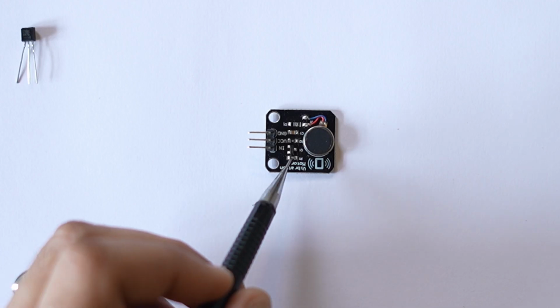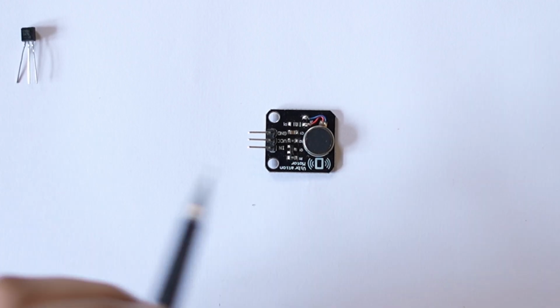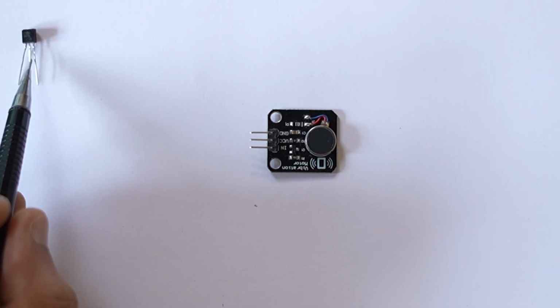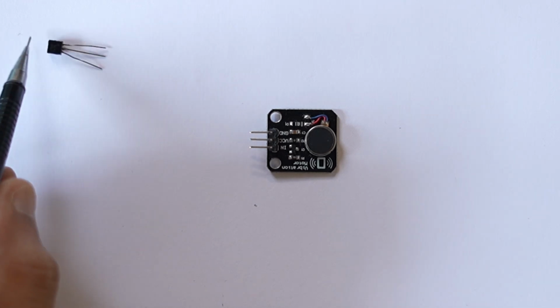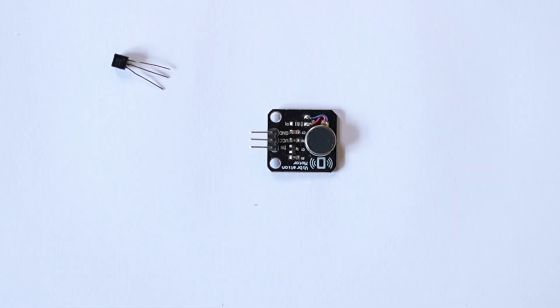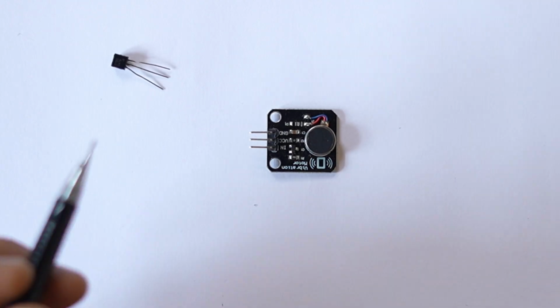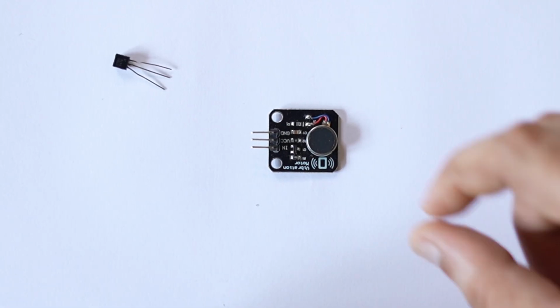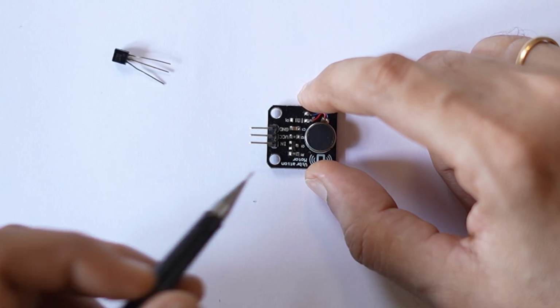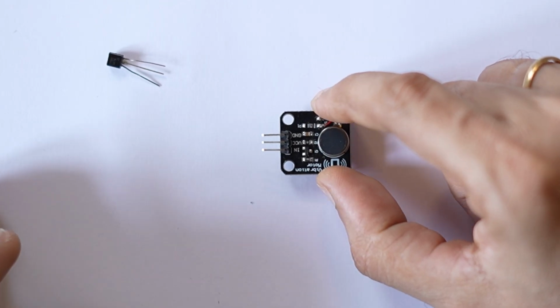It's electrically the same as this one, except this one is through hole and larger, whereas this one is really tiny. And otherwise functionally exactly the same, different size and shape, probably different electrical characteristics to some extent. So that's another kind of transistor.